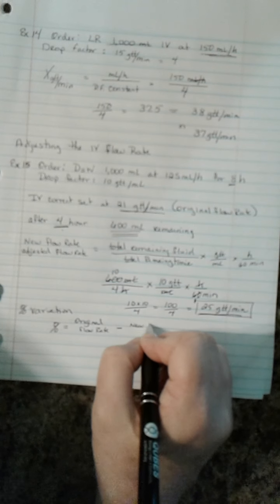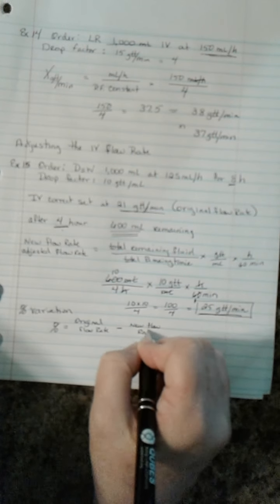Okay. Now, in order to determine if I can adjust it, I have to find the percent of variation. To find the percent of variation, you're going to take your original flow rate minus your new or adjusted flow rate and divide it by the original flow rate.